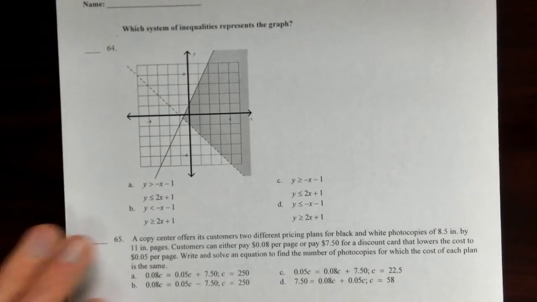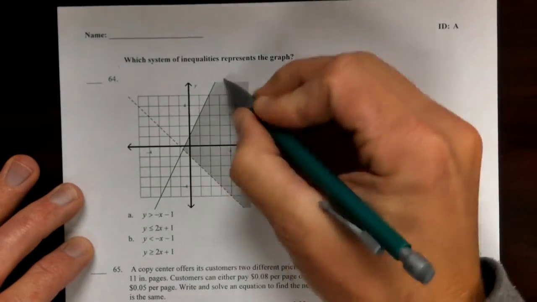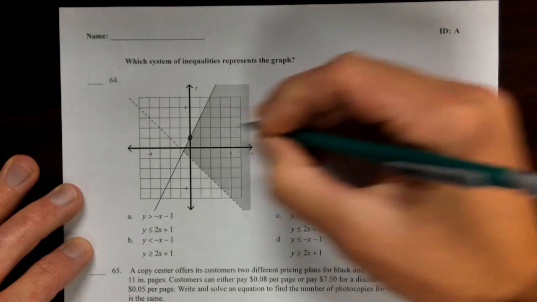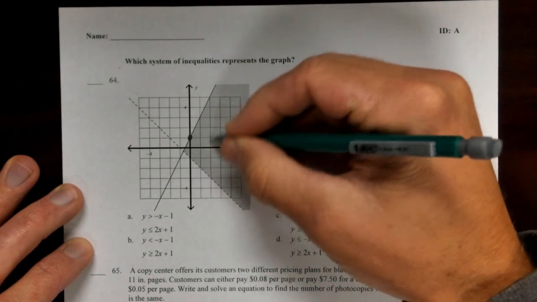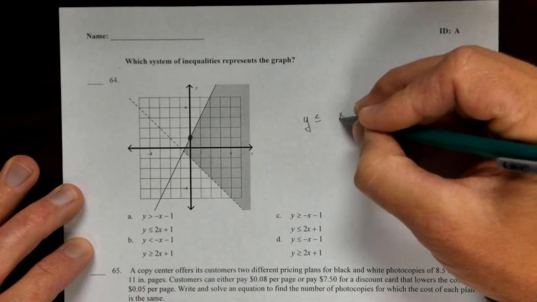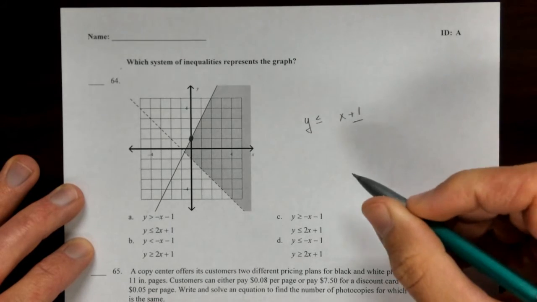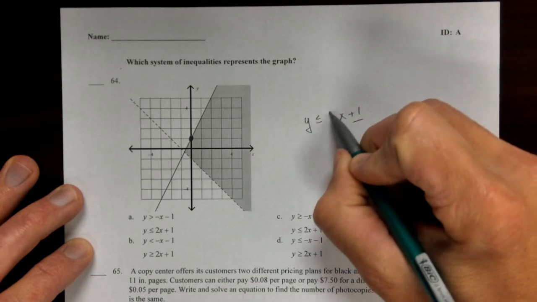Number 64, again, which system of inequalities represents the graph. So let's find this equation right here. This has a y-intercept of +1. So we know that y is shaded below, and it's a solid line, so y is less than or equal to something. We find our slope, x plus 1. 1's our y-intercept. Now let's find our slope. Our slope is rise 2 over 1, so our slope is a +2.